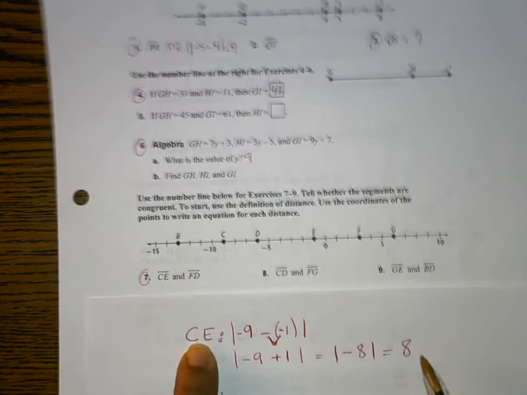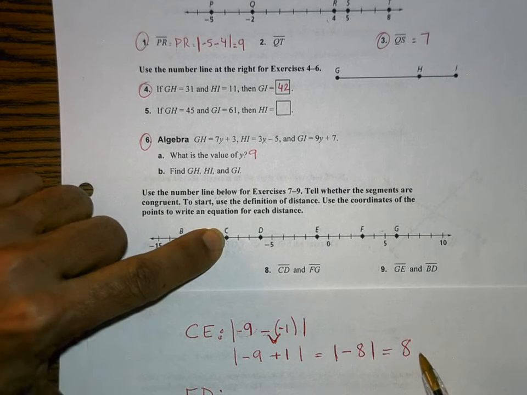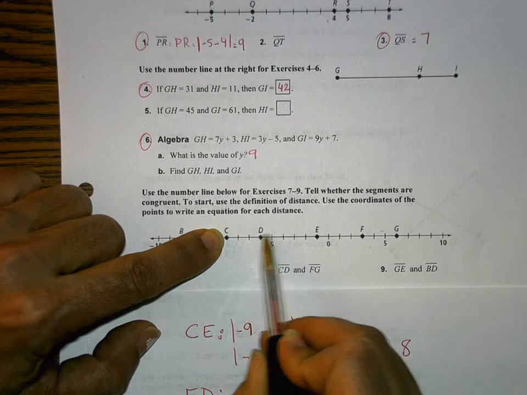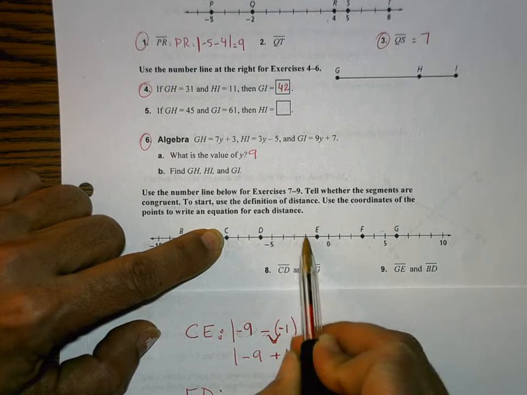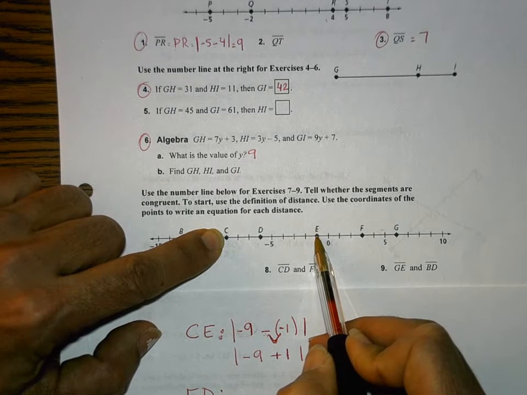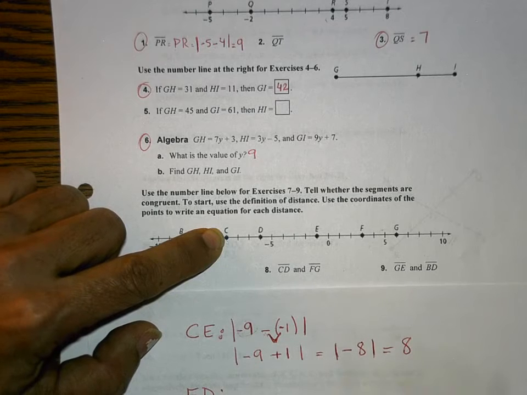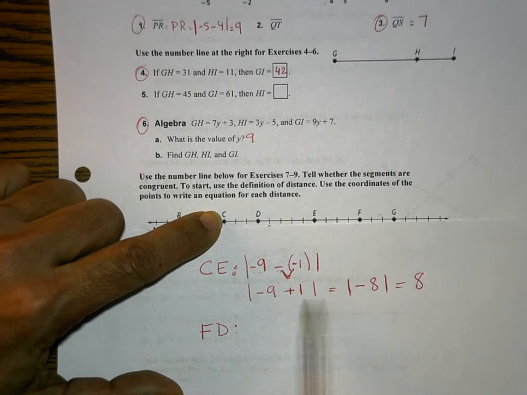And you can even check that. From C all the way to E, if you count it, is 1, 2, 3, 4, 5, 6, 7, 8 units. That's how I do counting. But showing work in mathematics, in geometry, needs to be this way. Okay, showing the distance formula here.